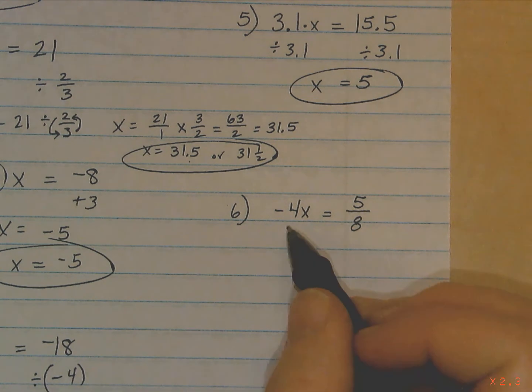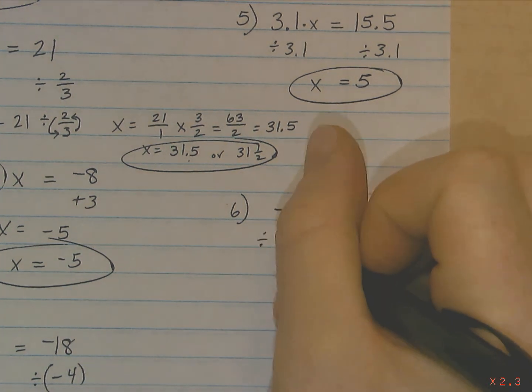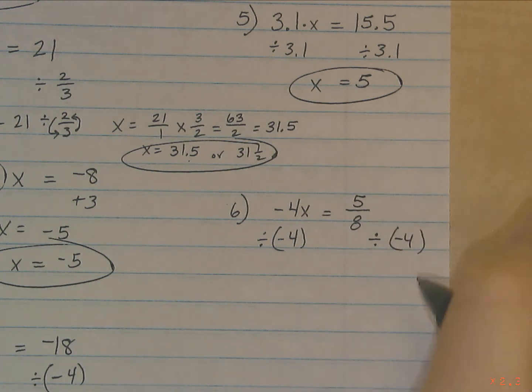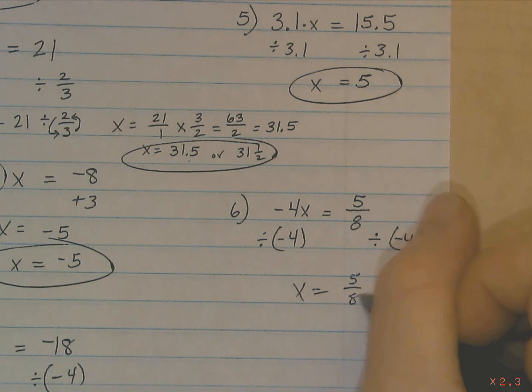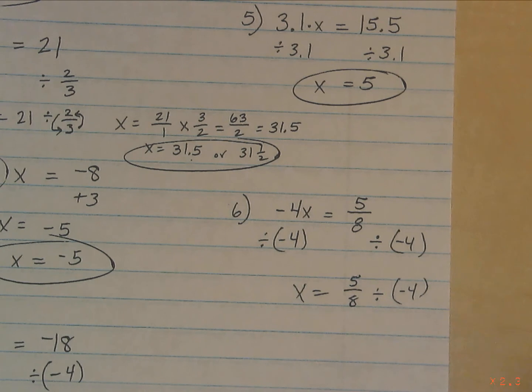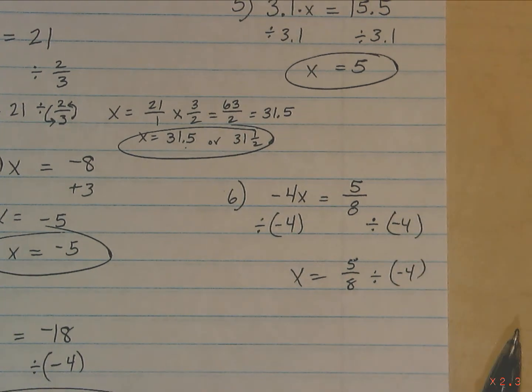Okay. So the opposite of multiplying by -4 is dividing by -4. All right. So if I divide both sides by -4, I might get something kind of interesting here. So x equals 5/8 divided by -4. Well, how in the world do I divide by -4? Well, you're going to do the same thing as you did with this whole number that we had earlier.